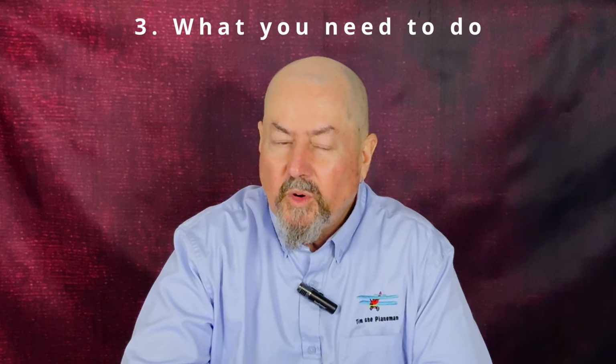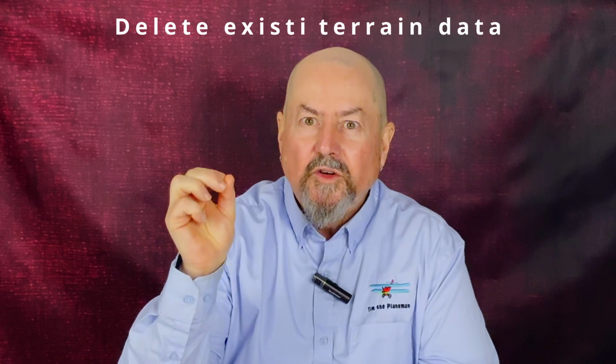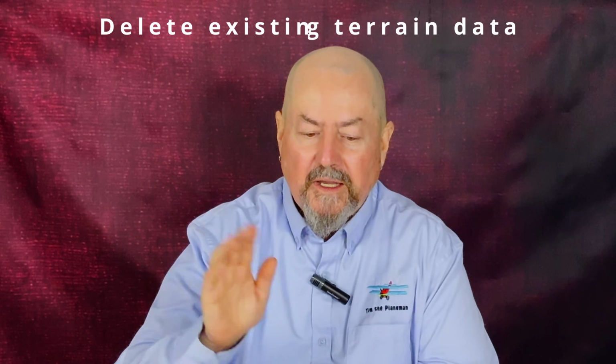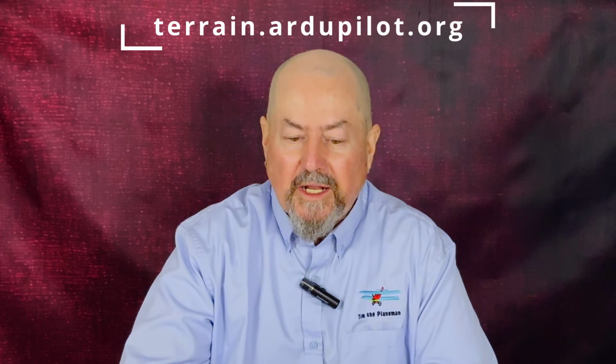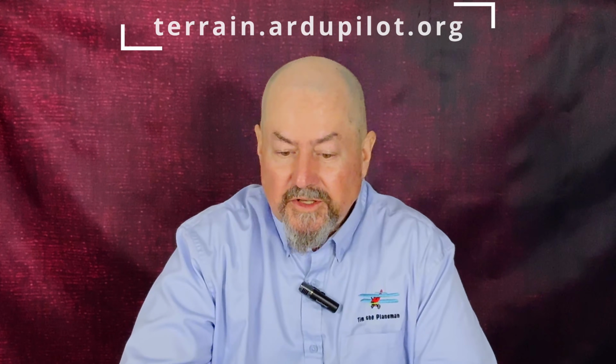So, third, what do you need to do? This is the most important thing. Delete your old terrain data. Get rid of it and get new terrain data. If you preload your data on an SD card, like I always do, delete the /APM/terrain folder from your whole fleet, on every plane, on every SD card that you have. Go to terrain.ardupilot.org and download a new set of data for where you fly and copy that onto your SD card.